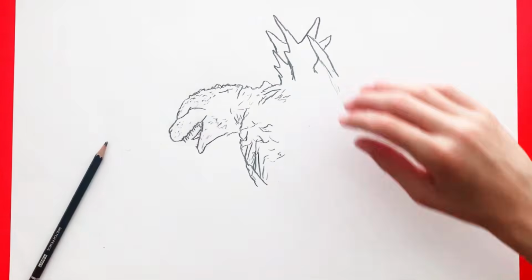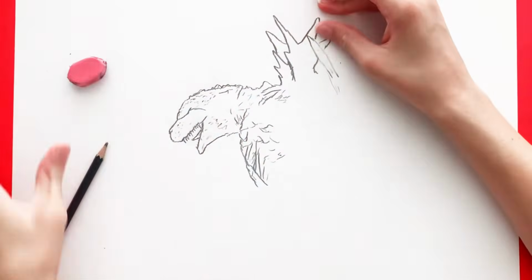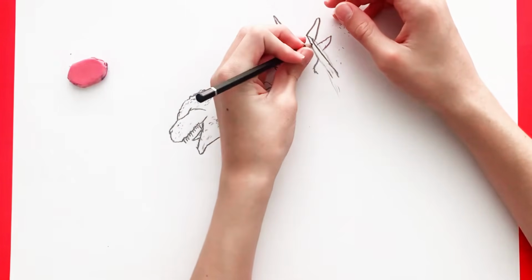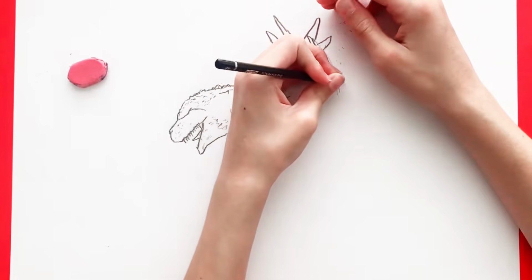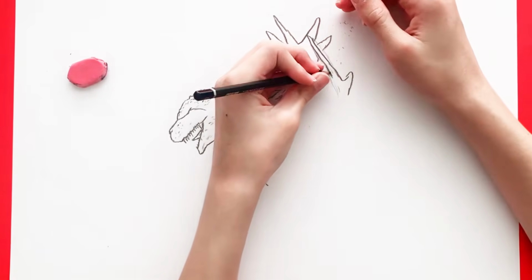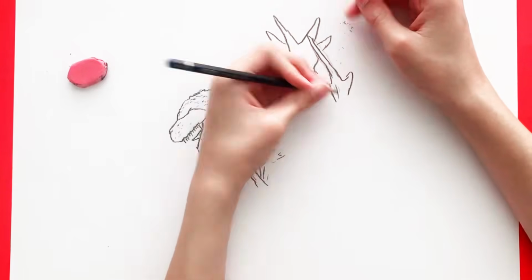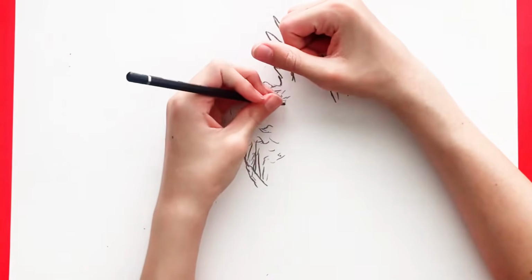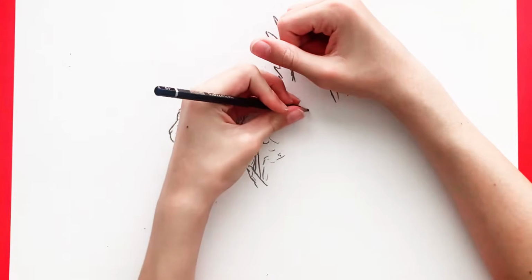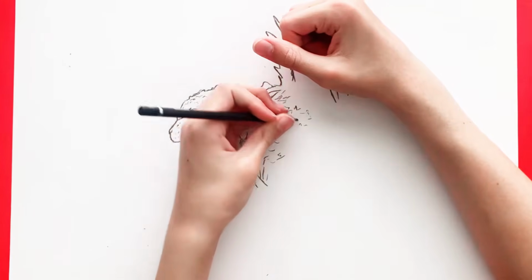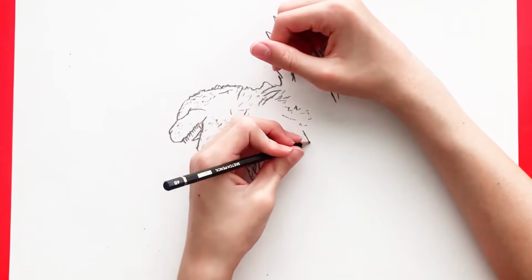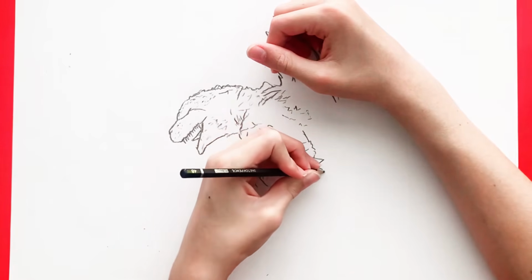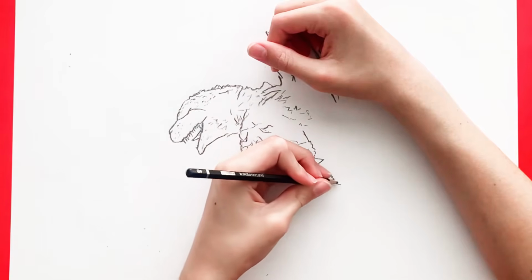So I'm just gonna do that, and so it's all the way down here. So just something like that. And so now I'm just going to kind of, I don't know, just some stuff right there. And so the other side of his arm is right here. So now his elbow is right here.